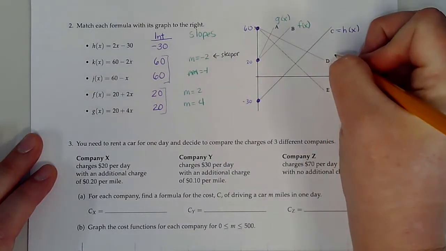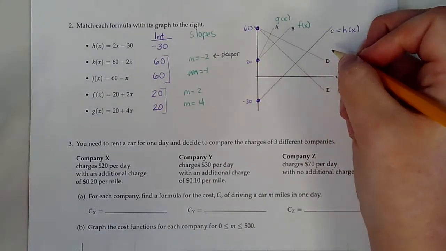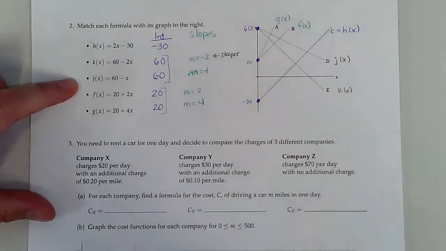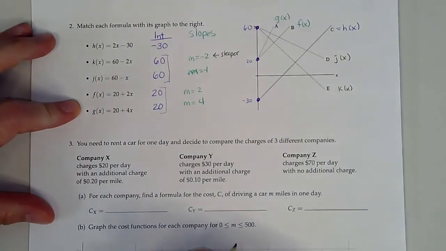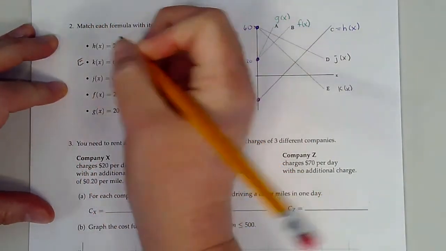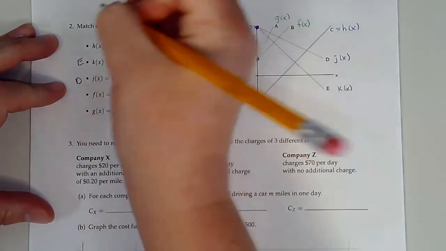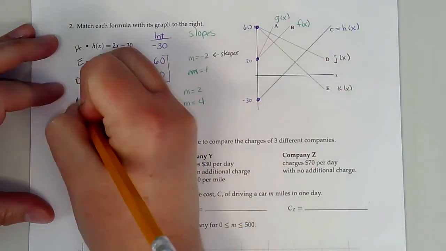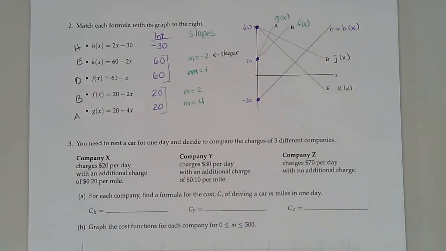And D is going to be, which one do I have left? j of x. Okay, and so we can also put these letters over here. And so it looks like, here's my E, here's my D, there's H, A, and B. All right, so hopefully that gives you a good matchup.